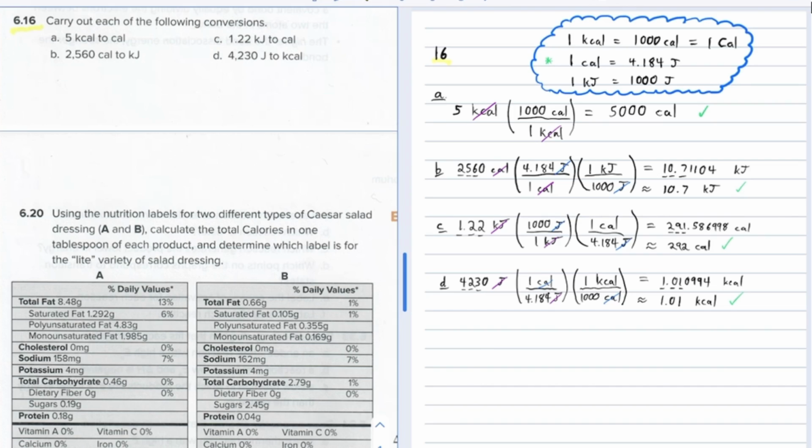Number 16, we do some energy conversions. Carry out the following conversions. So A, B, C, D. 5 kilocalories to calories. So how many calories is 5 kilocalories?